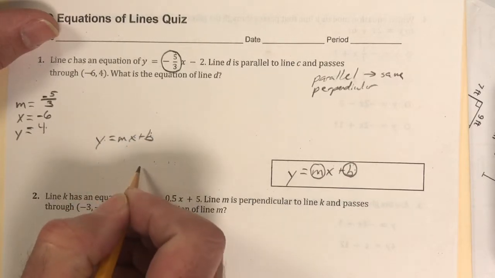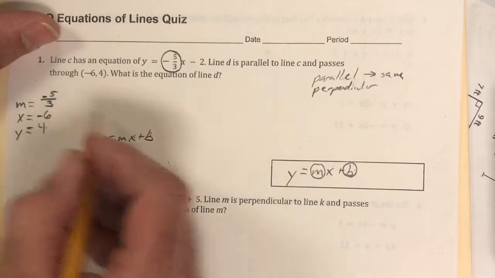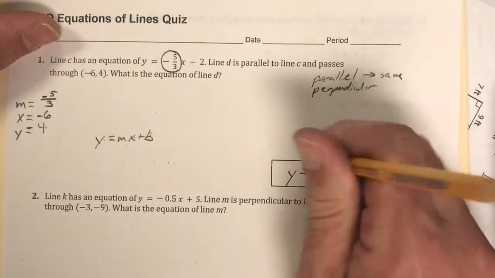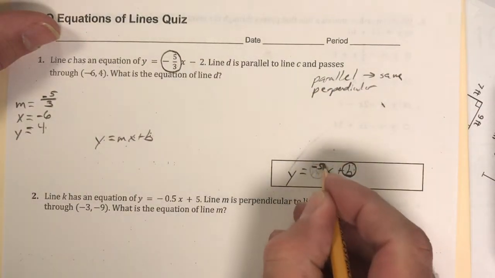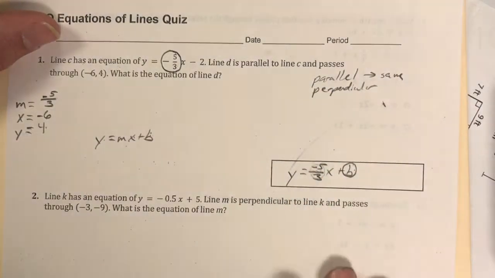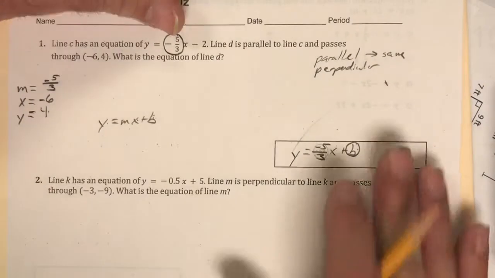You're going to solve for b, and then you're going to put the negative 5 over 3 right here, and then essentially all you need to figure out is what b is. And you're going to figure out b right there. You'll do the same thing here.